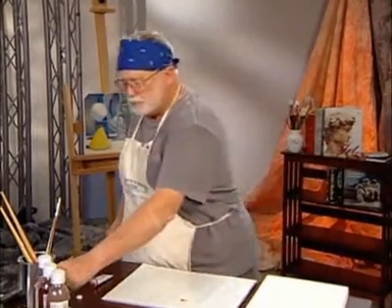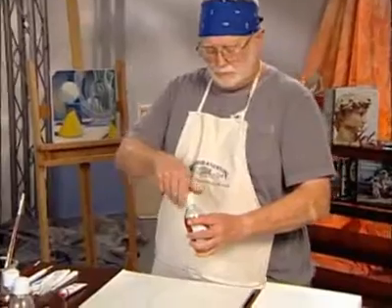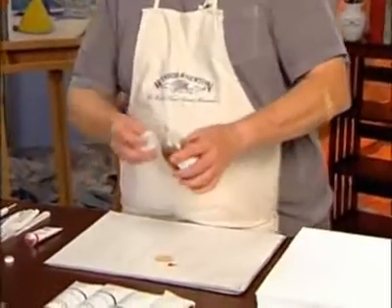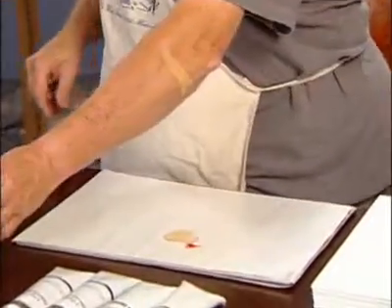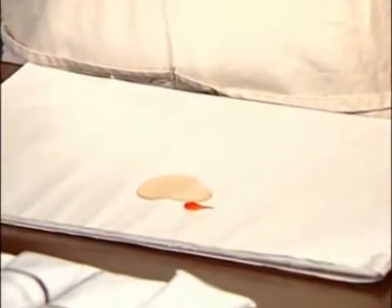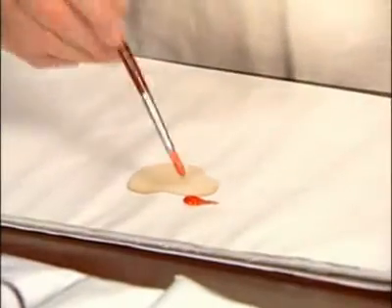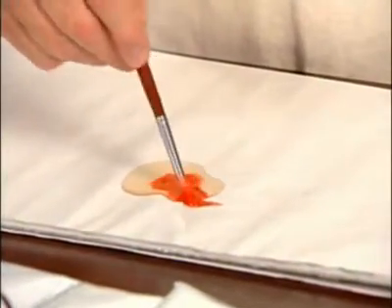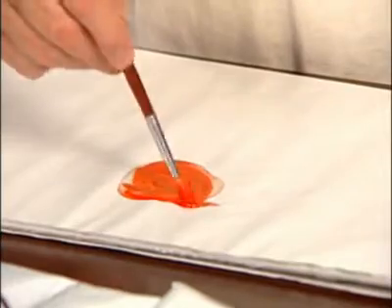Liquin Fine Detail is very different than Original and Light Gel. It's more like the original linseed oil in that it's very, very fluid and allows you to get very fine details in your work. You can see that it runs out easily. I'm going to mix it up using just a little bit of solvent, making a nice pool of color.